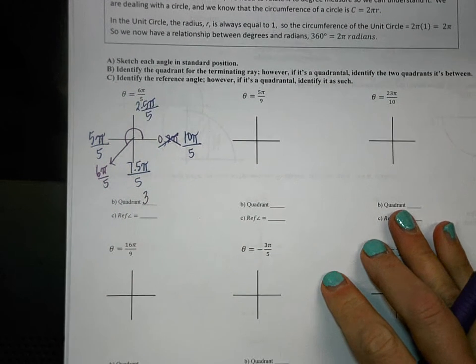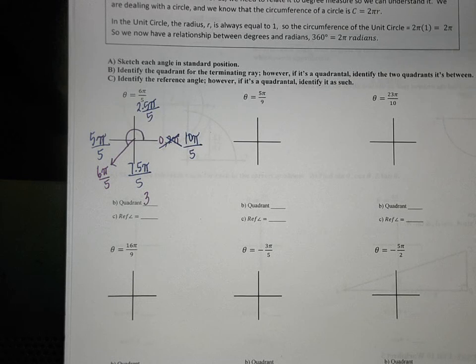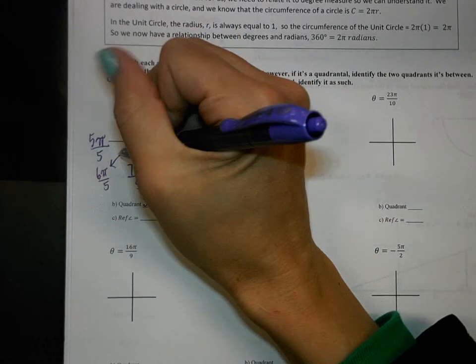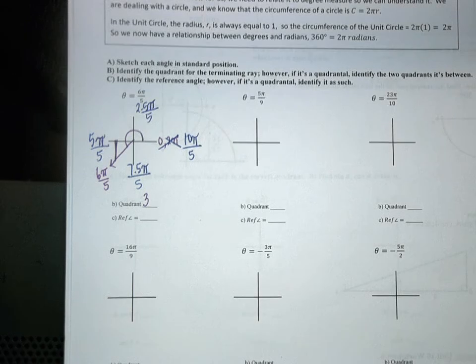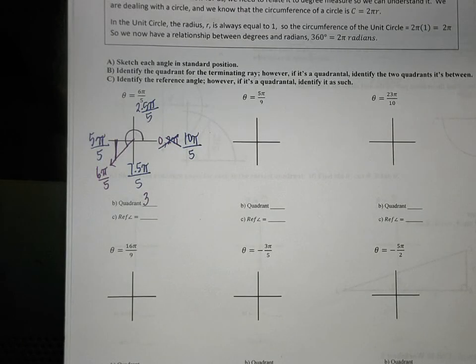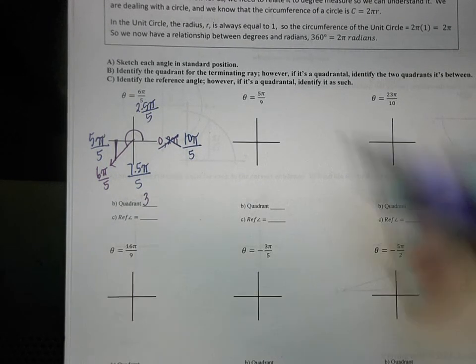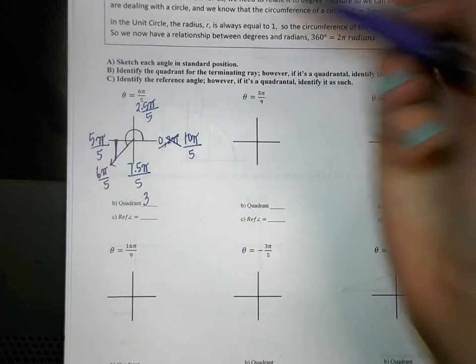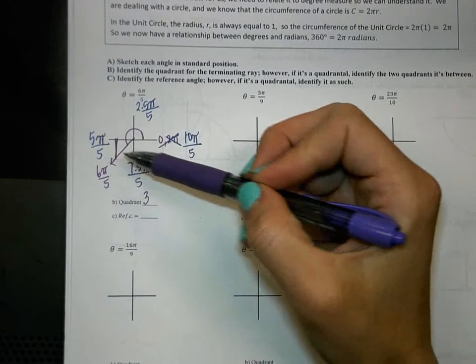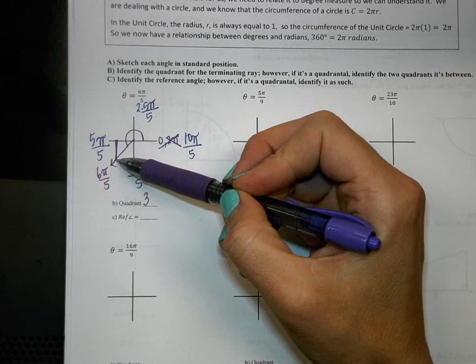When we are finding the reference angle, what do we always do? We go up to the x-axis. We know that it will always be positive, and it's always less than 90 degrees, which means that it's going to be less than 2.5. So how much is it going to take to get from here to here?